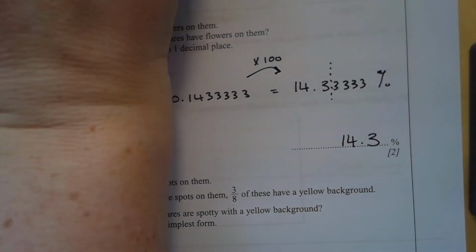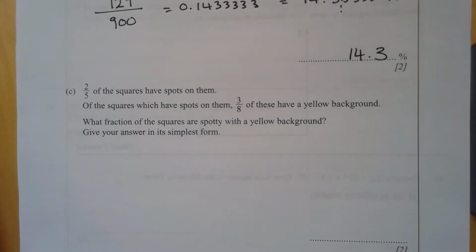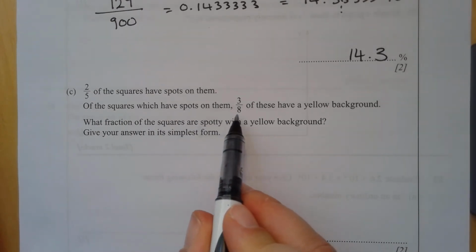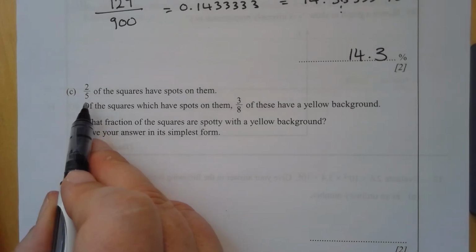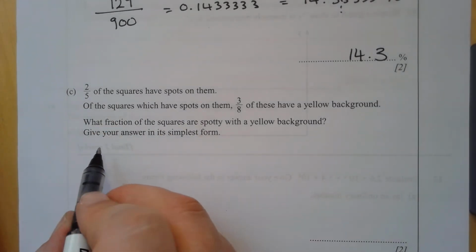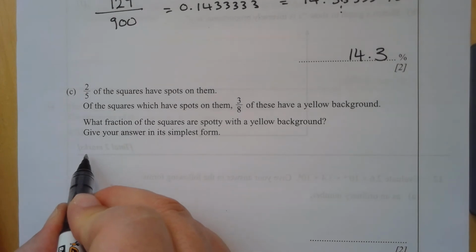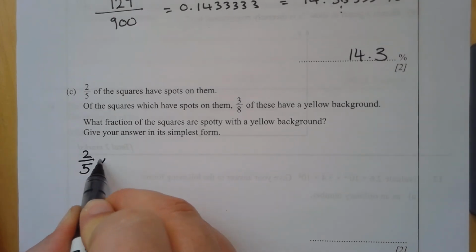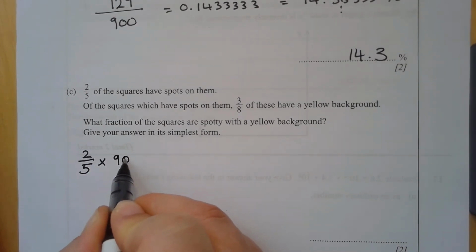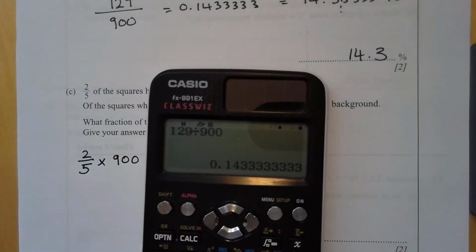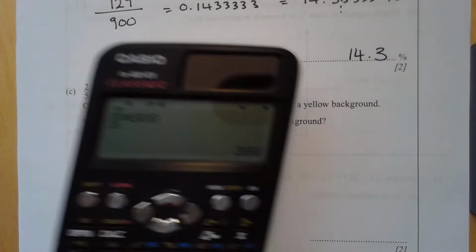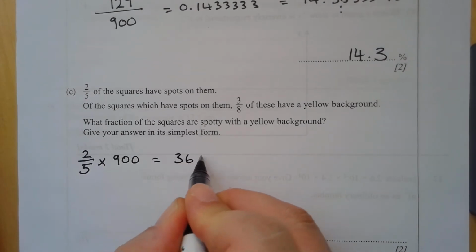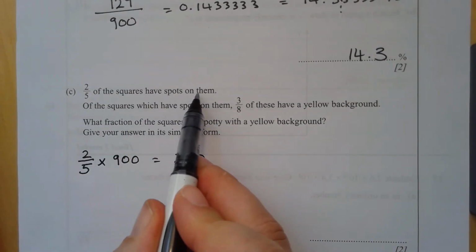2/5 of the squares have spots on them. Of the squares which have spots, 3/8 of them have a yellow background. Okay, so we're going to do this in stages. 2/5 of the squares have spots on them. So we're talking about total squares. There are 900 total squares. So we're looking at 2/5 of 900 to start with. So we put that in. 2/5 of 900 gives us 360. So that's the ones that have spots.